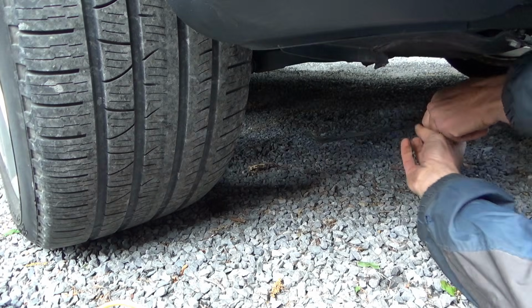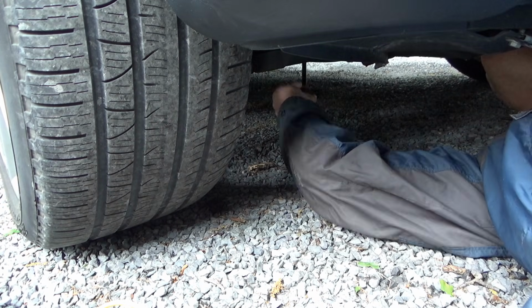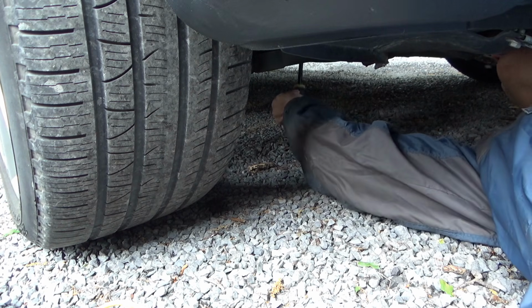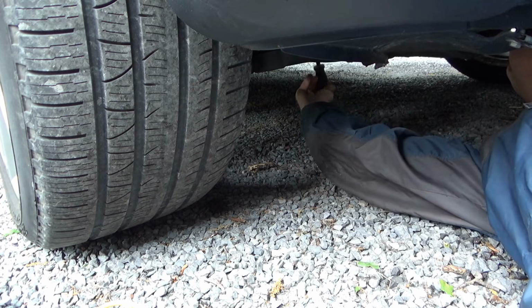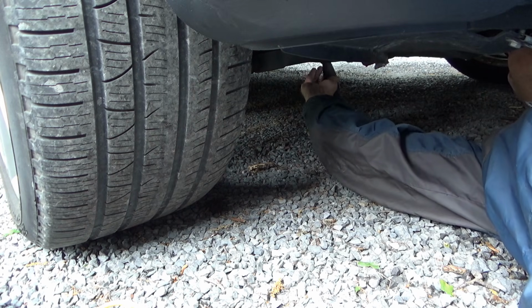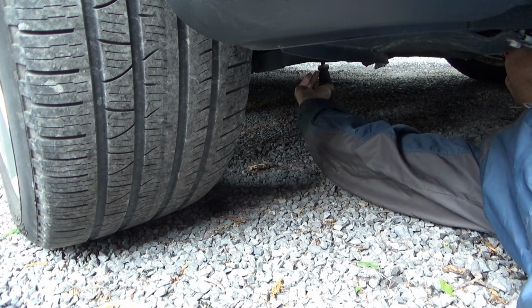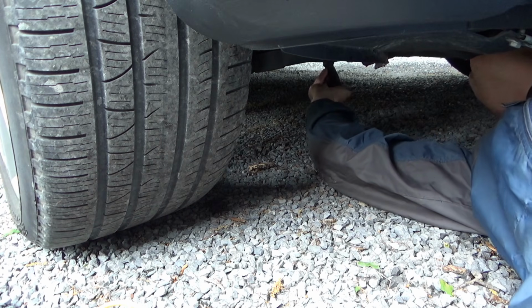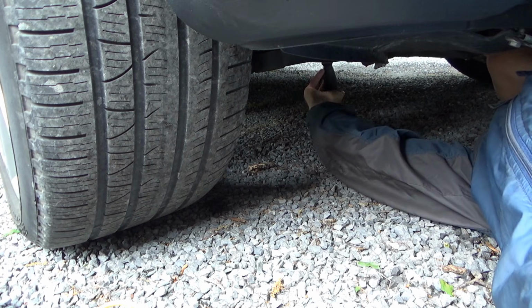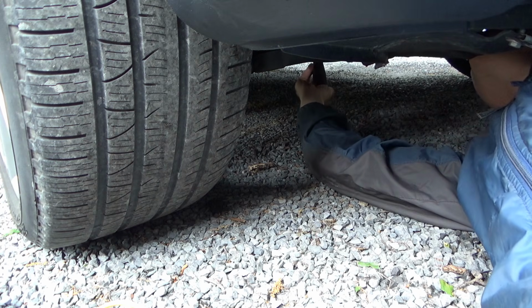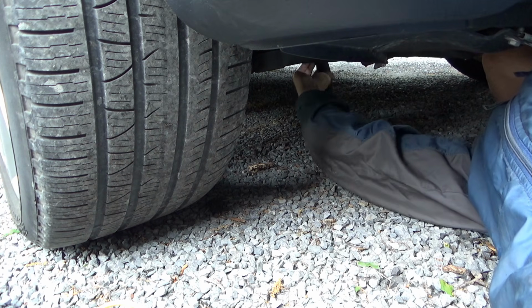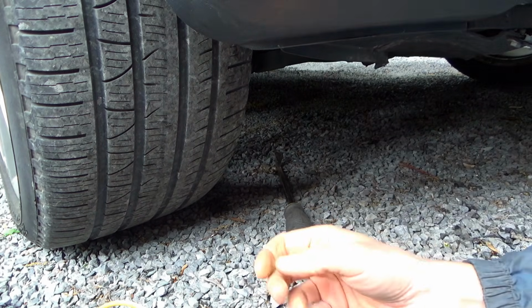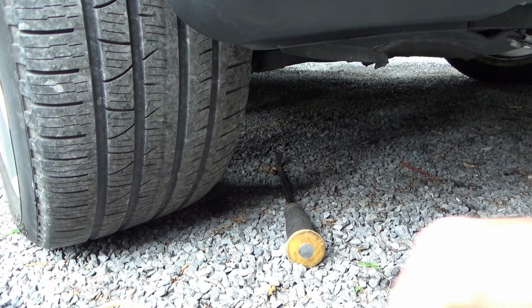Let me just let it run through there. Yeah, I think we're dead in the water on the starter. But fairly straightforward diagnosis.